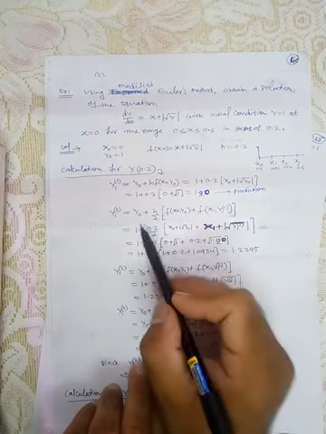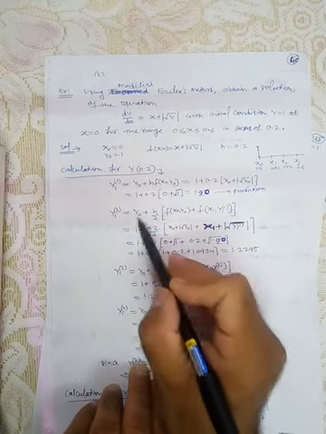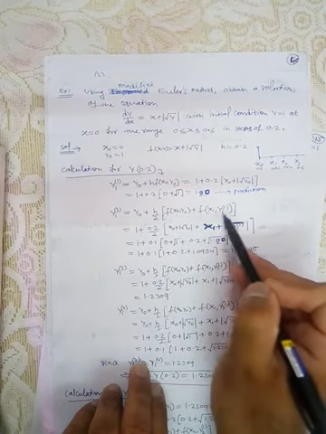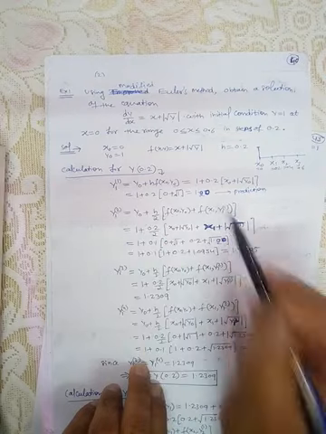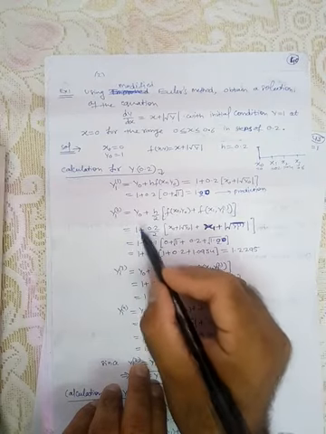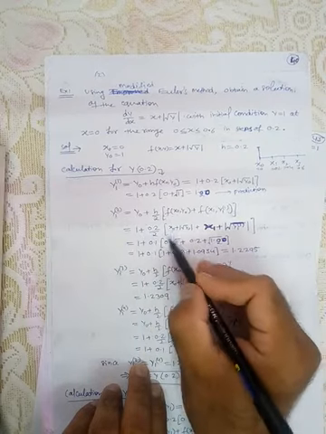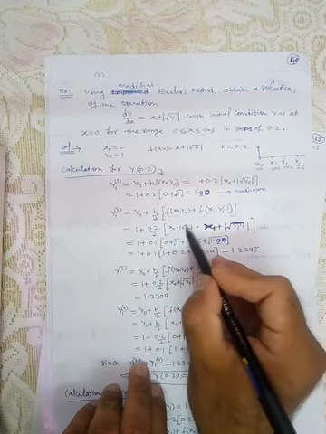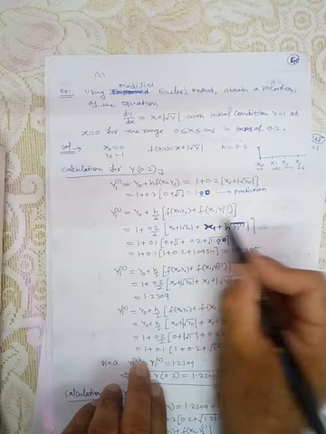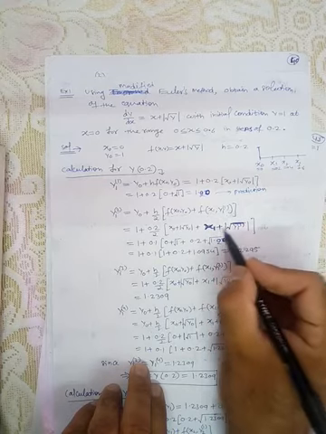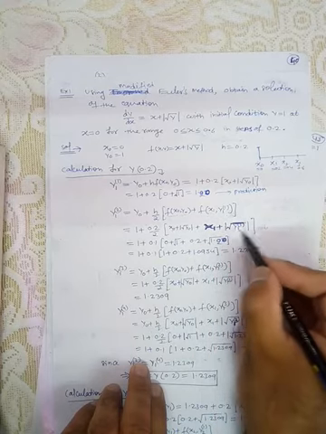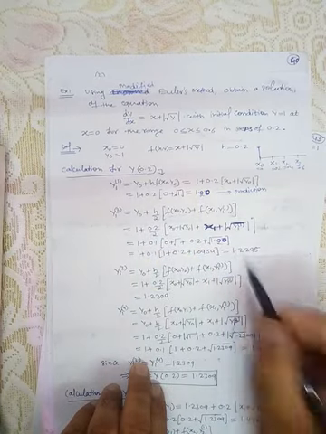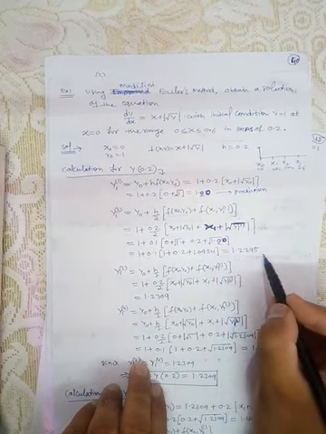Now the value is corrected here. So y12 is y0 plus h by 2 times f at x0, y0 plus f at x1, y11, the first predicted value. So y0 is 1 plus h, which is 0.2, by 2, times x0 plus the magnitude of the square root of y0, plus f of x1, y11, which is x1 plus the magnitude of the square root of y11. y11 is this 1.20. So substitute the values. Finally we get 1.2295.